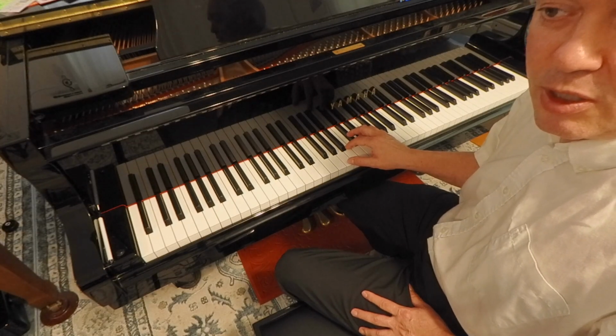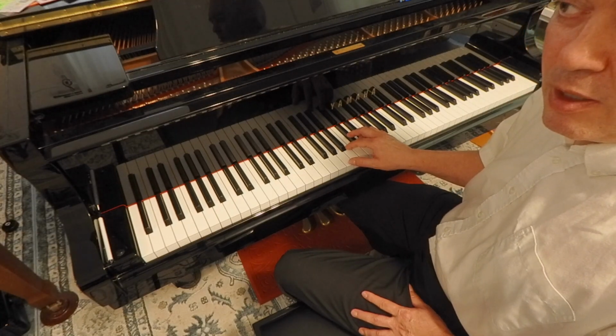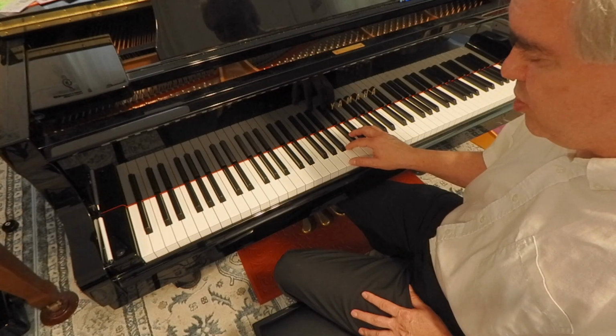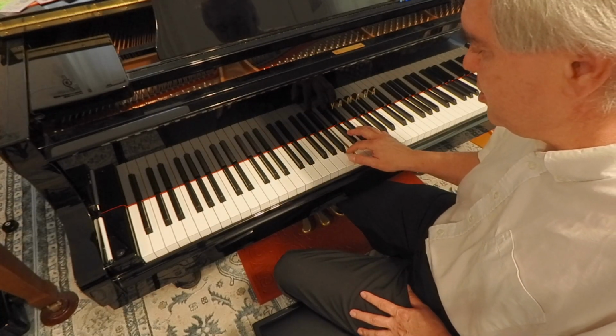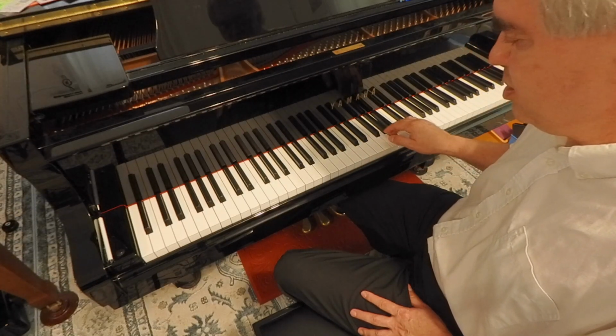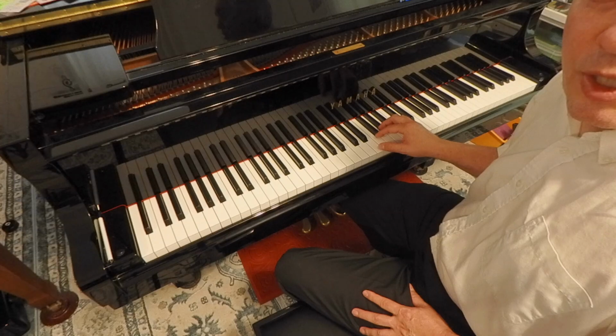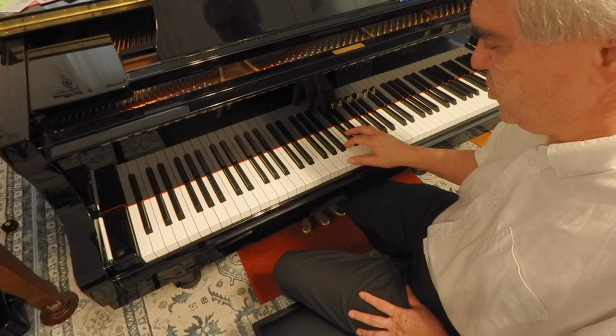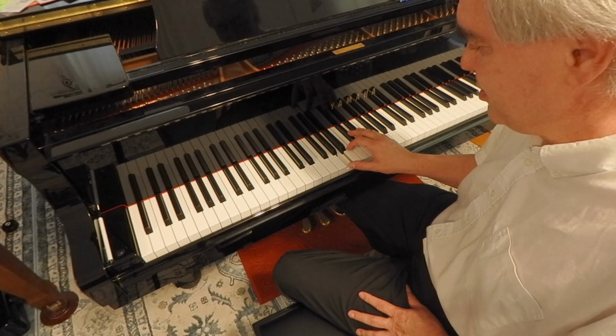We call that an octatonic scale. Or this one is also very common. Those are only whole steps. Or this one.